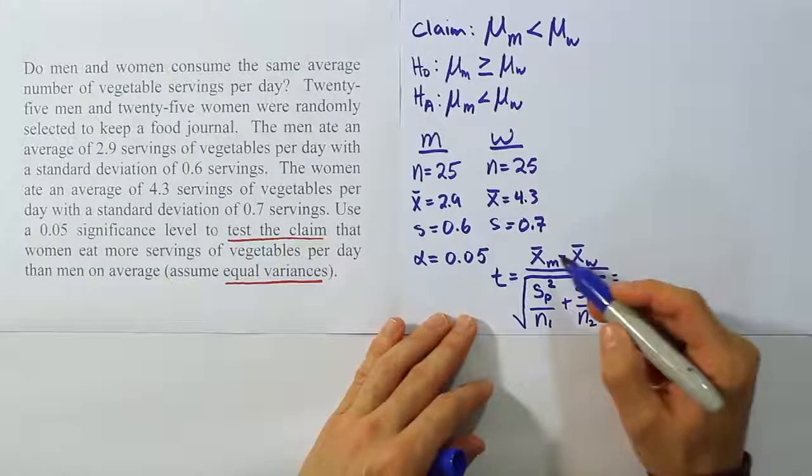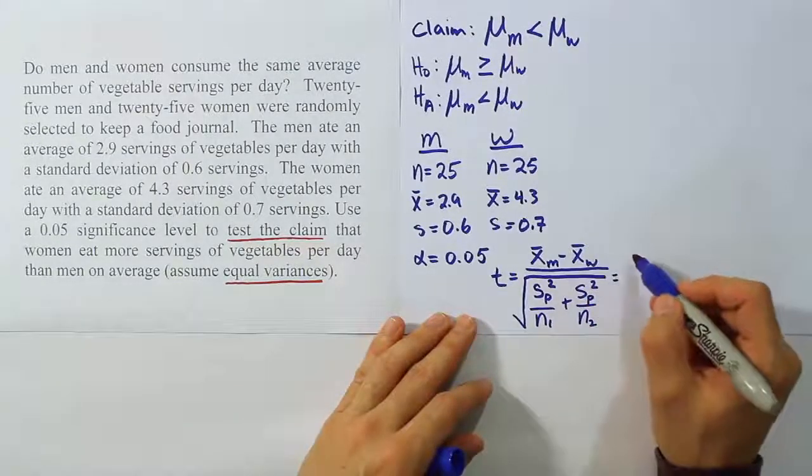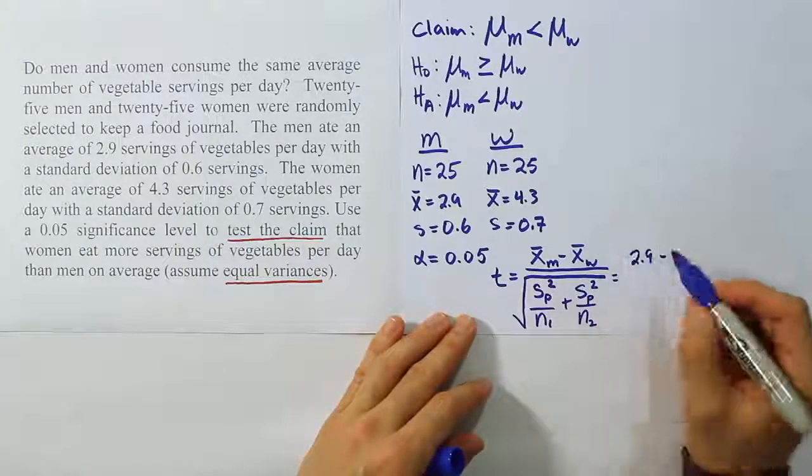Okay, now enter your variables. X bar for men is 2.9 minus X bar for women, which is 4.3.